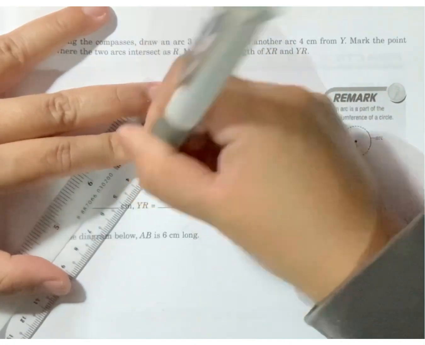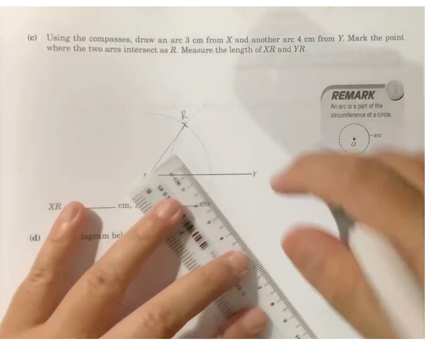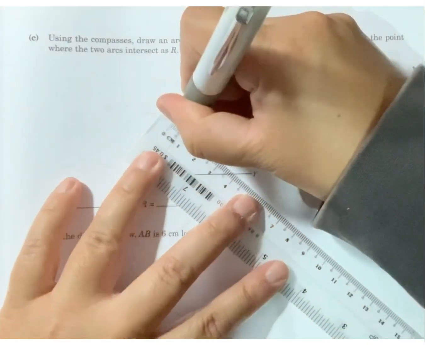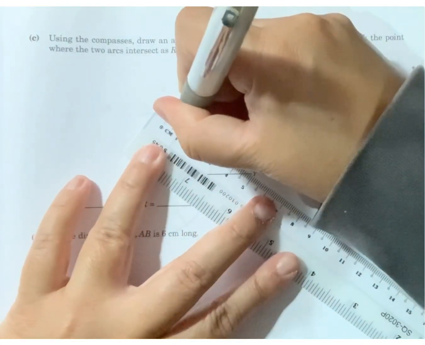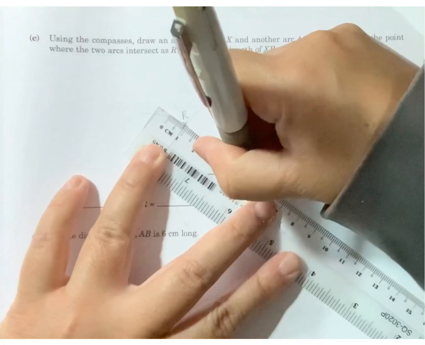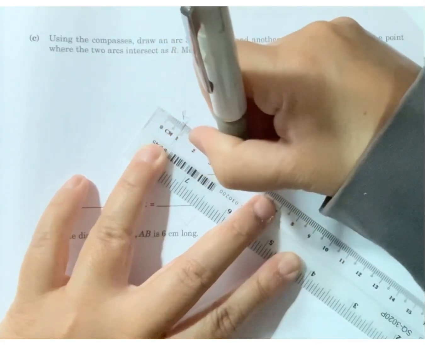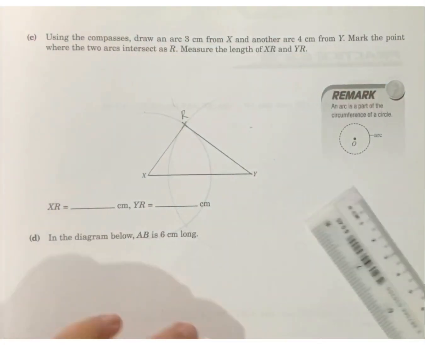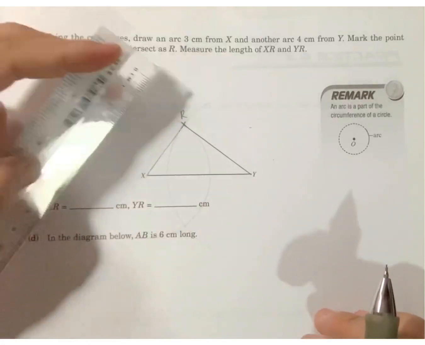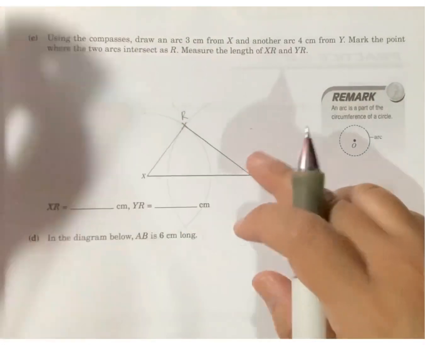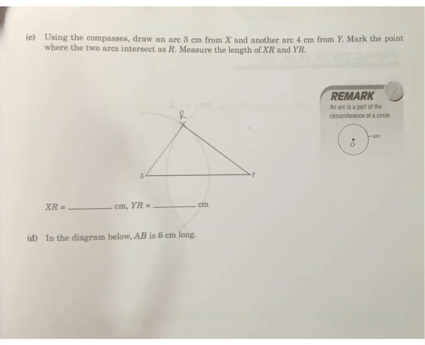Another one is from Y to R. It actually forms a triangle, right guys? Now let's measure XR. What do you think it is going to be before I measure?